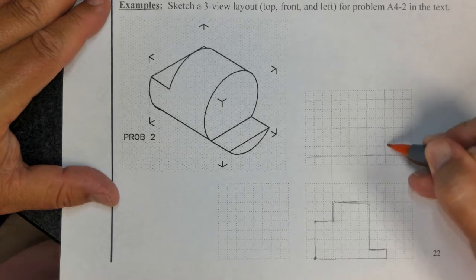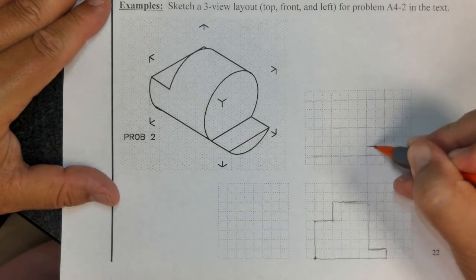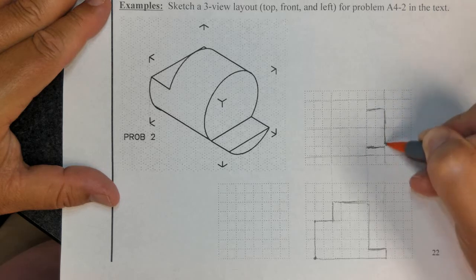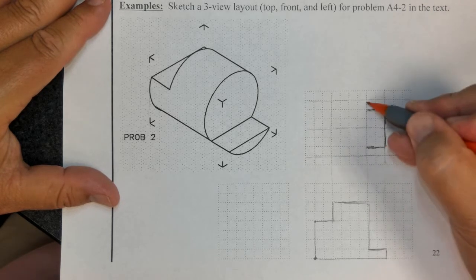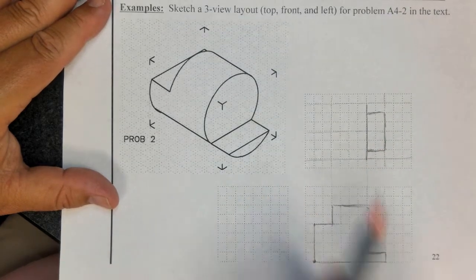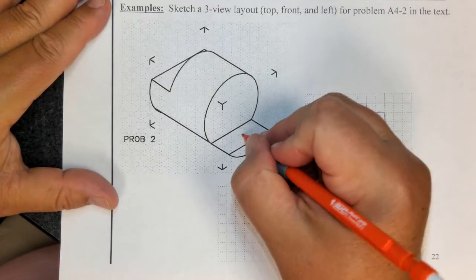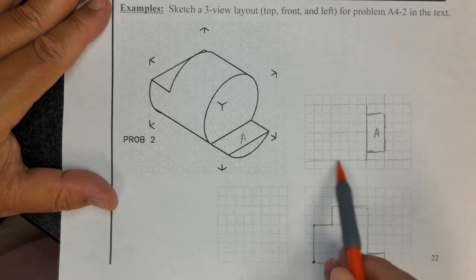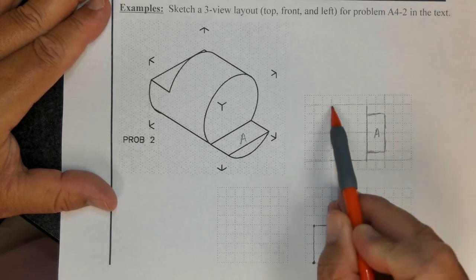So I'm going to come over 2 this way and 2 this way. So that's the lower step. Okay, that's this step. So if I call this A, that's A. Then we're at 6. Okay.